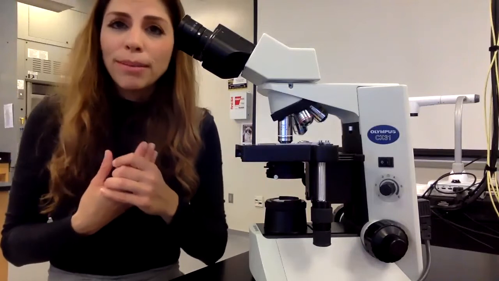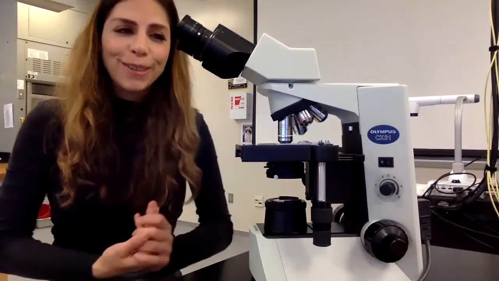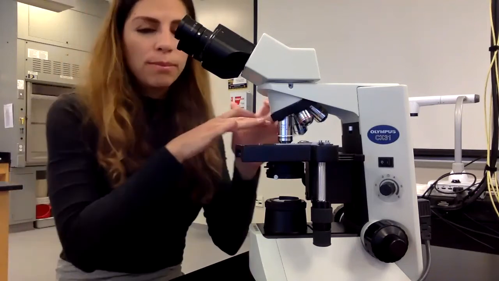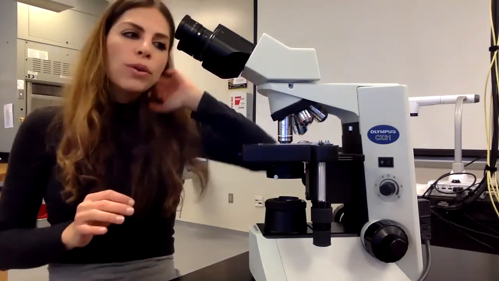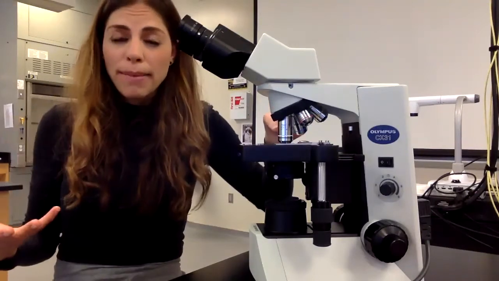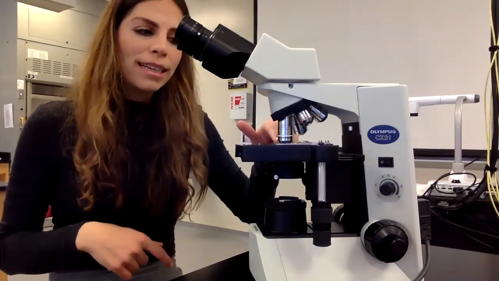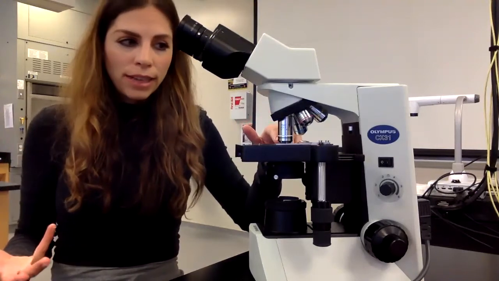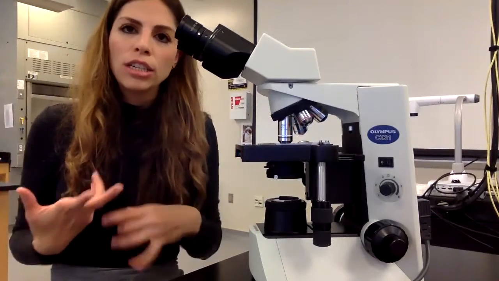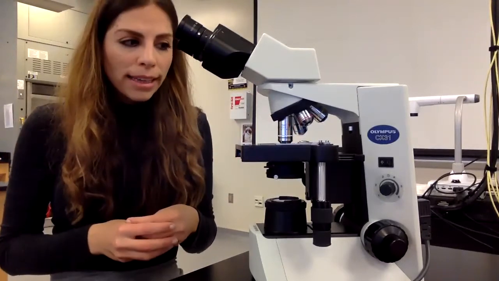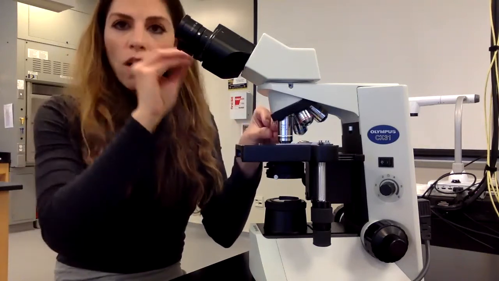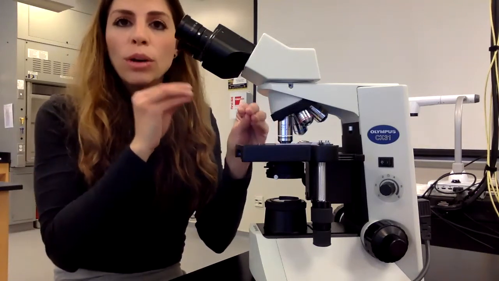The other thing I want to mention is magnification versus total magnification. Magnification is whatever objective lens you're looking at. So if I have the 100x objective lens in place, that's my magnification. So I'm looking at these bacteria at 100x magnification. If I had the 4x objective lens in place, my magnification is 4x. Total magnification is your objective lens magnification times your ocular lens magnification, which is 10.